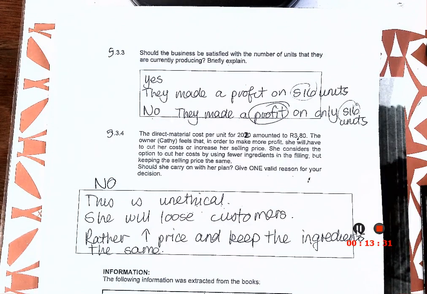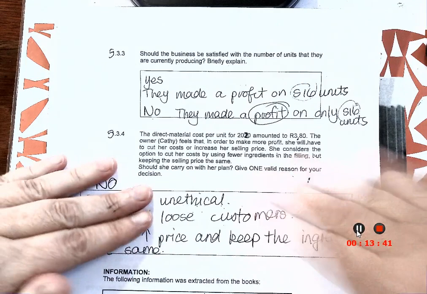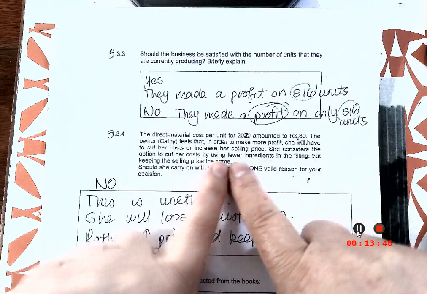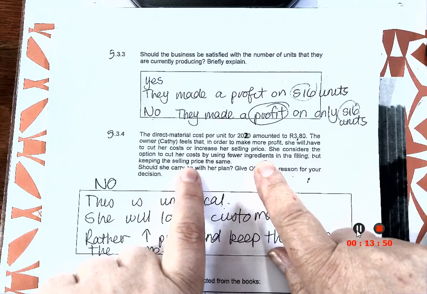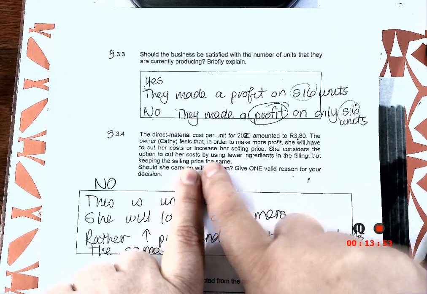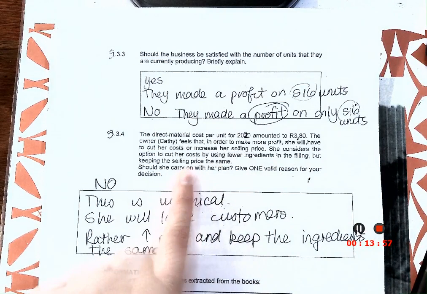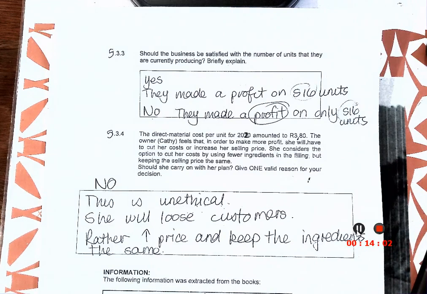Making the product smaller? No? You don't change anything. Marketing? I'm saying again, you keep it. This that she says, she considers to cut her cost by using fewer ingredients but keeping the selling price the same. So now she does that. What will make it ethical? That's it. Honesty.